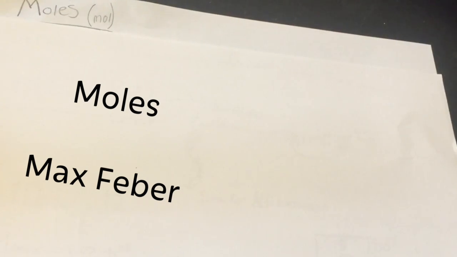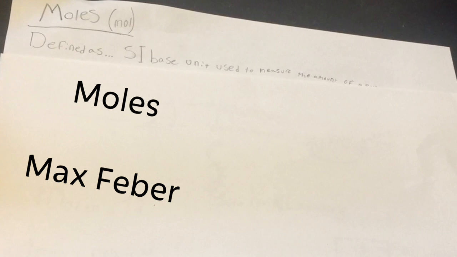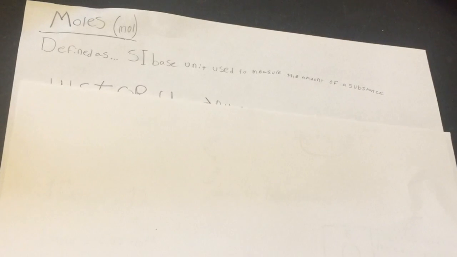Okay, so I'm gonna teach you about moles. So basically, what a mole is defined as, it's an SI base unit used to measure the amount of a substance. So what does that mean exactly?